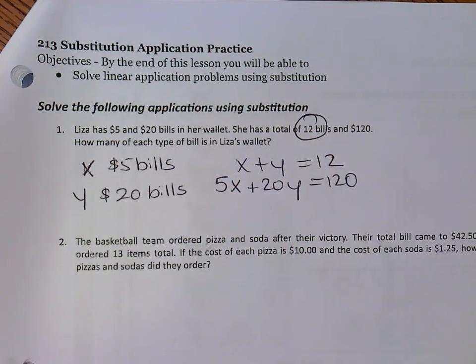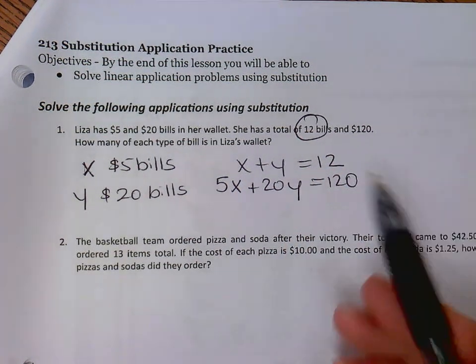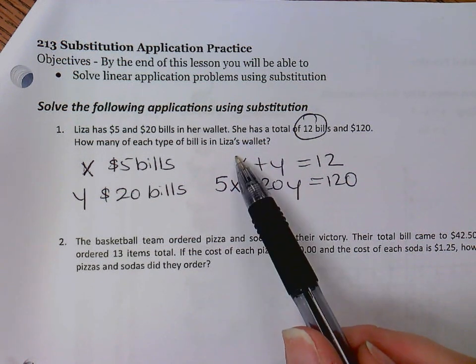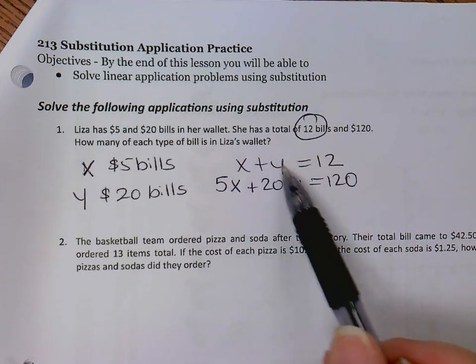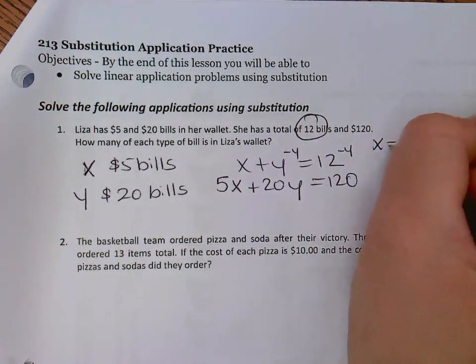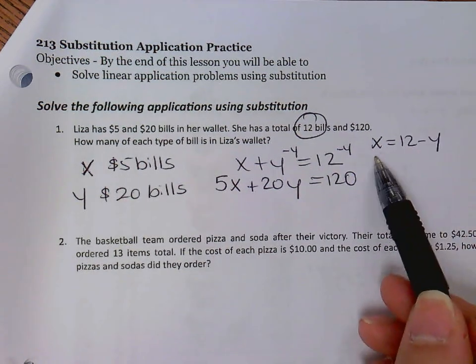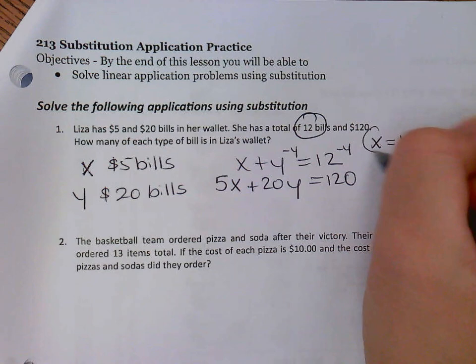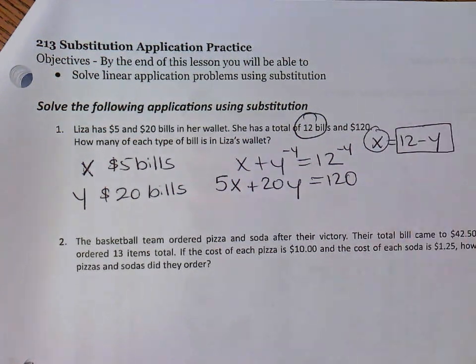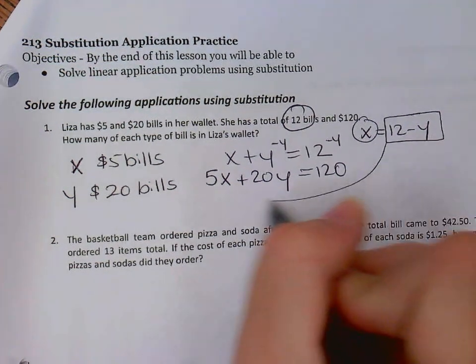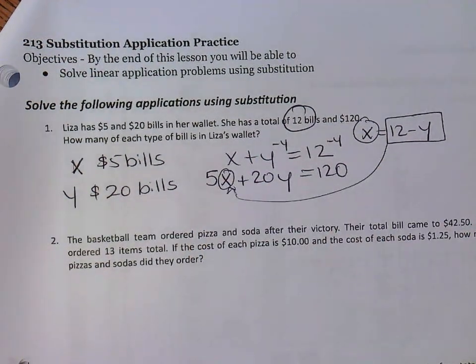We're trying to solve this by substitution. So we want to get x or y by itself. So how about we get x by itself by subtracting this y to the other side? So x is equal to 12 minus y. So where do I put 12 minus y? I put it into the second equation for that x.